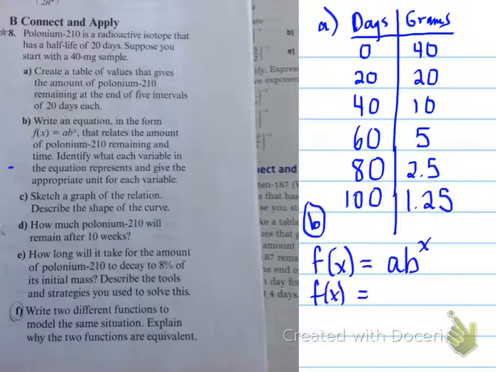In f of x equals ab to the x, a turns out to be the first letter in the alphabet and the first part, but it has a very important feature. In our case, the a is going to be how much we started with, the zero value. Zero value is 40. Next part, you're going to multiply it by a half, because in order to get the next number, we needed to half everything.